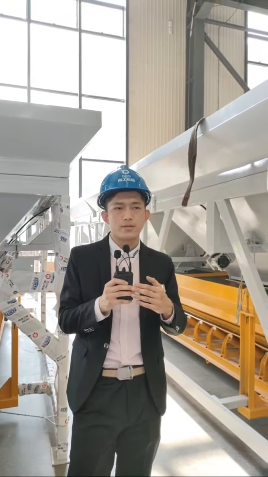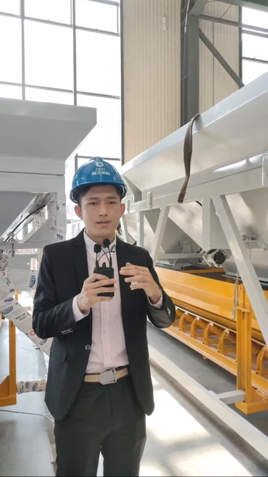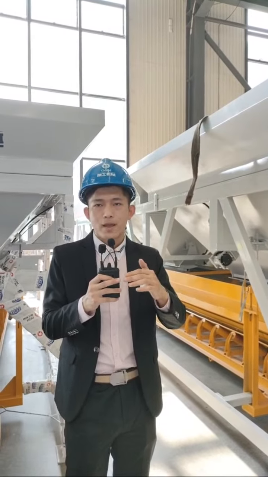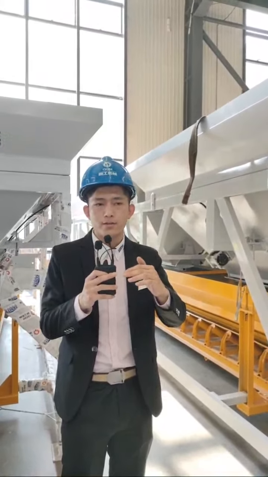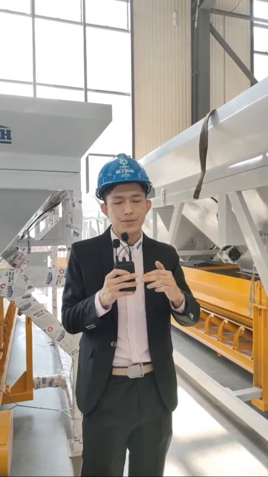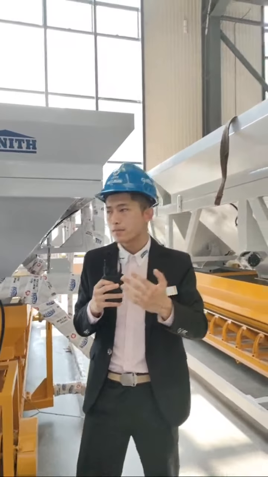Separate weighing means there will be an individual scale under the discharging gate. It will have its own weighing bucket.